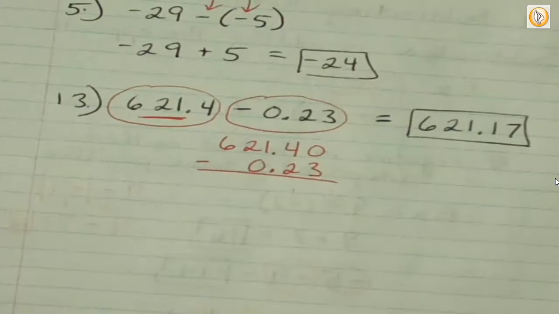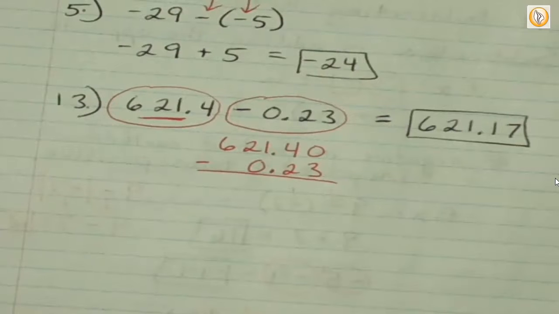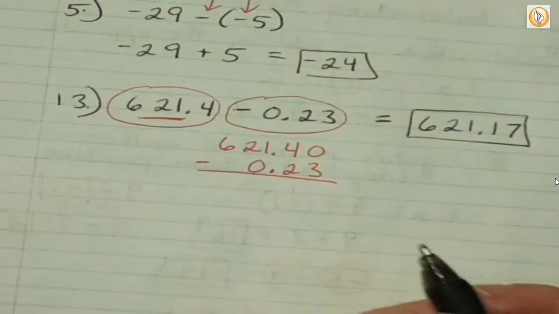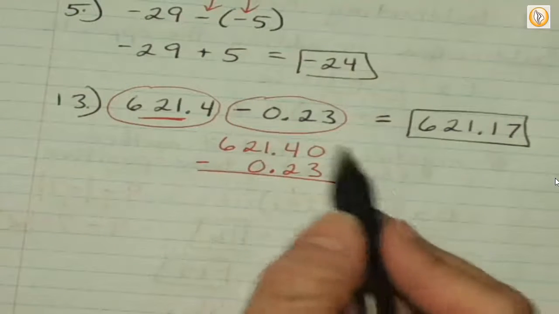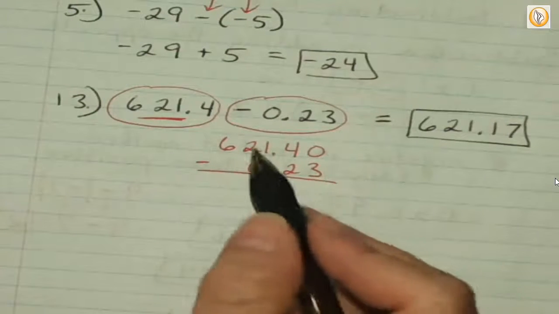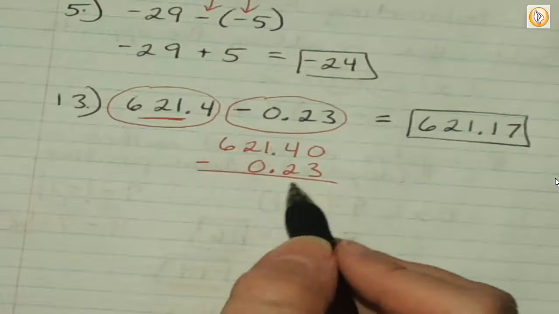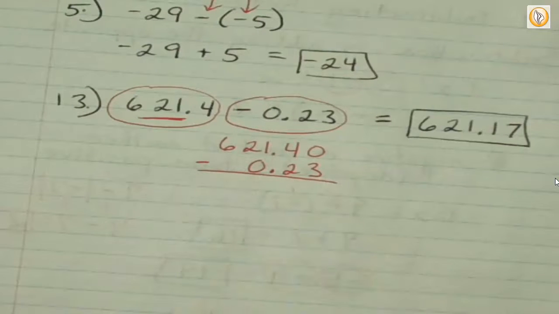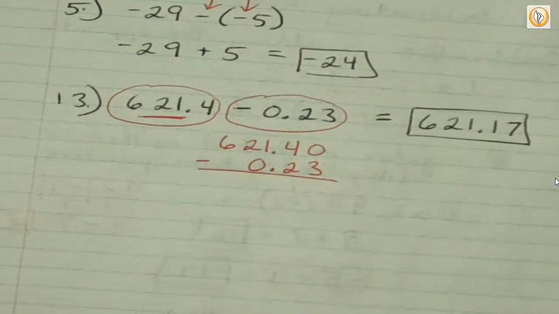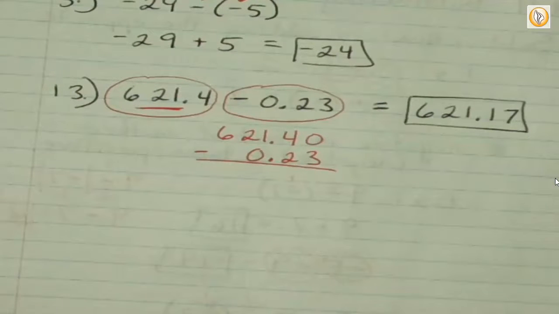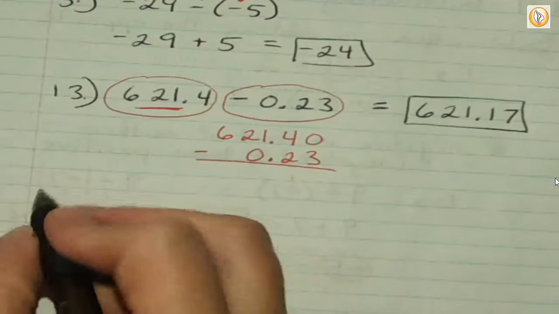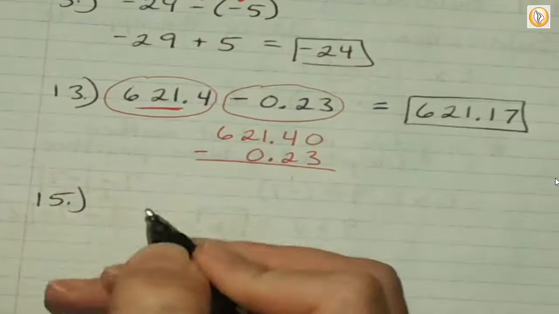Very good. Now, if decimals, adding, subtracting, still giving you fits, if you're struggling on your homework and I say show me your work, and you do not have this written down, I will not help you, because this, even though we didn't solve it, this right there is a reminder of how you add and subtract decimals. You line them up. Any questions about that? All right, 15. Good job.